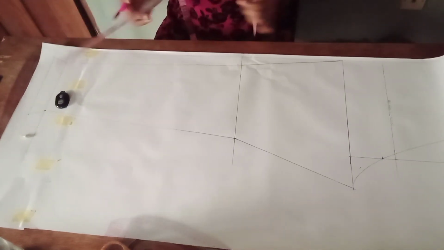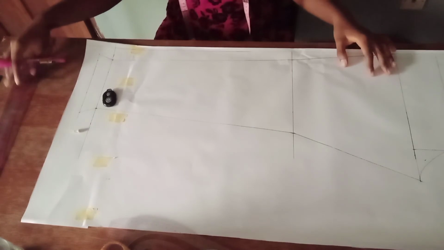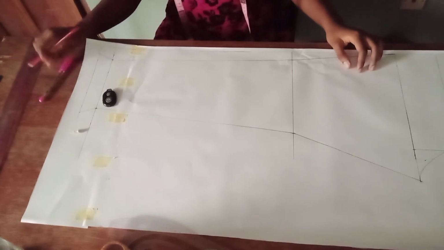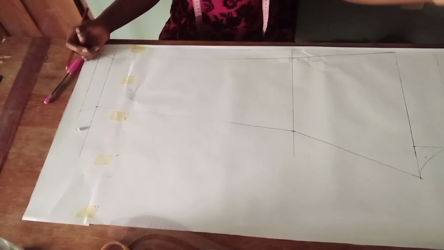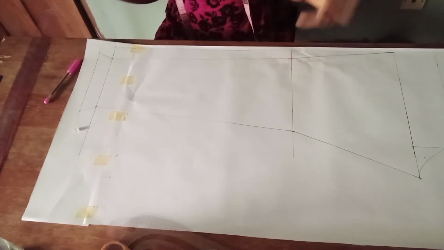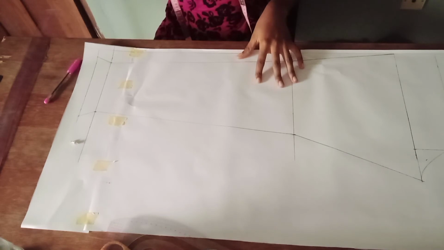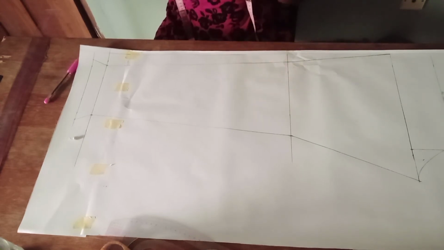I'm going to show you how to use your front trouser pattern to cut out the back. So I'm going to cut out now and place it on another paper to cut the back and show you how the back pattern looks and how different the back trouser is from the front, why they are not the same.